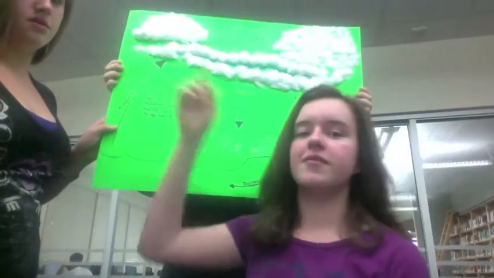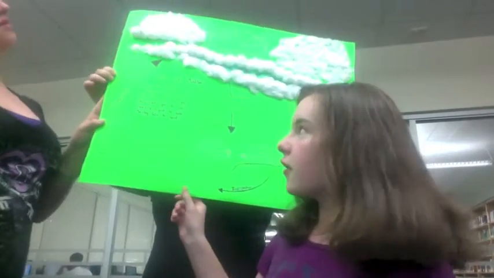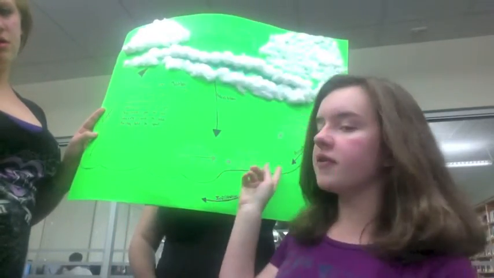The water cycle is powered by energy from the sun. The sun heats the ocean, and water turns to gas through a process called evaporation. The gas condenses and forms precipitation. And there's runoff from the mountains, and then infiltration. Then condensation is when a gas turns into a liquid.